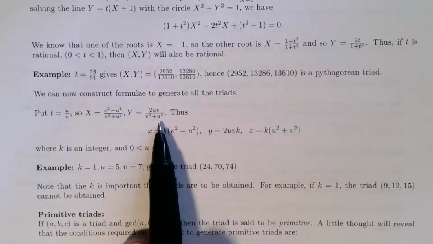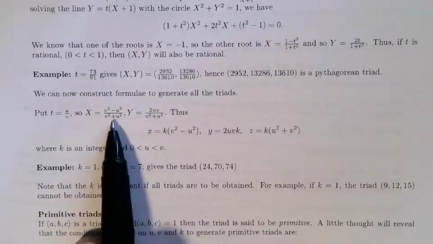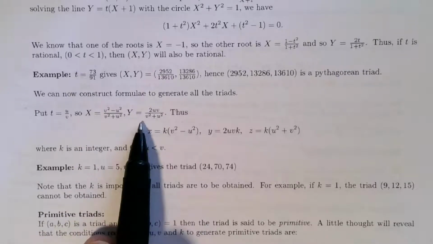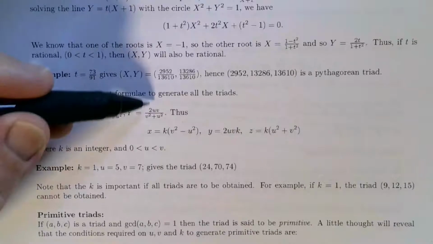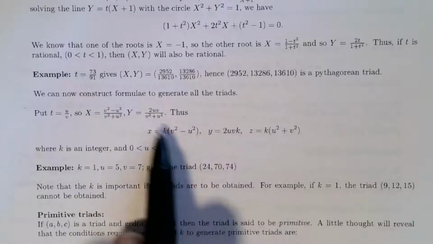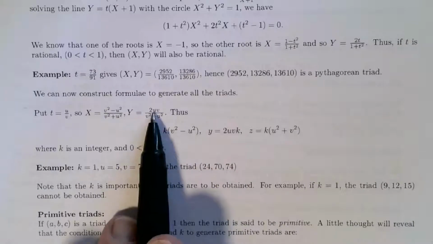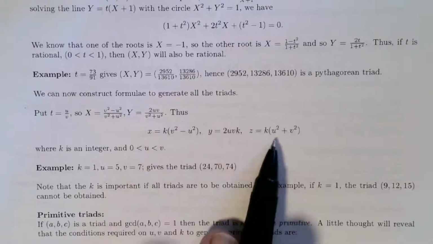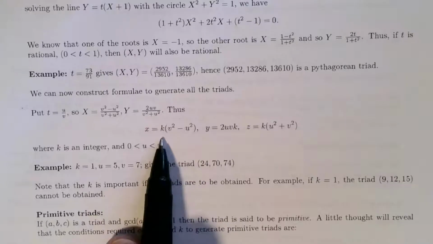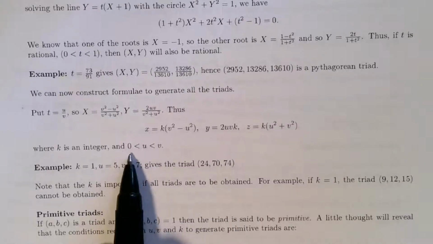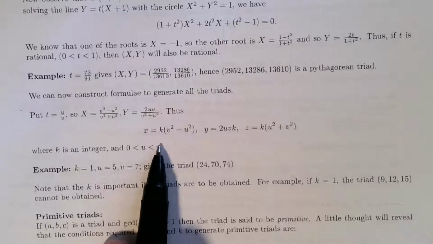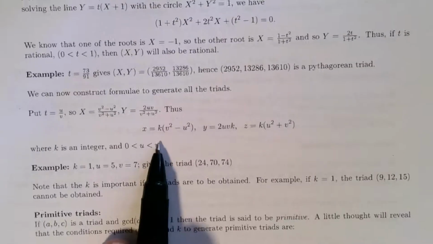Now, that means I get a triple, which is that number, and the bottom, but remember I could have put some k on top and bottom here, because we want to get all solutions. So I'm going to multiply top and bottom by k firstly. Then little x is k times that number, little y is k times that number, and little z is k times the denominator, where k is an integer. And to make this positive, of course, I need v to be bigger than u, and I need everything positive. So these formulae now give me the formula for all Pythagorean triples, Pythagorean triads.